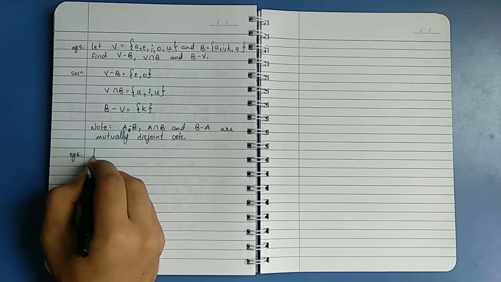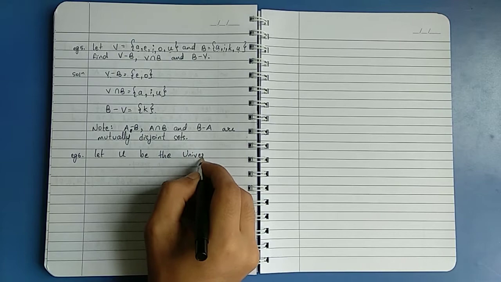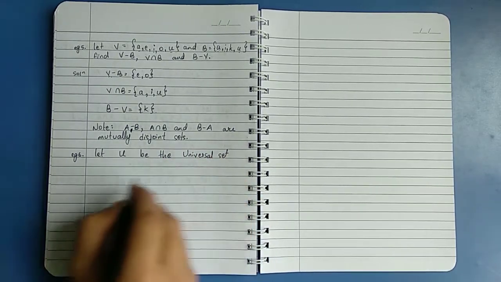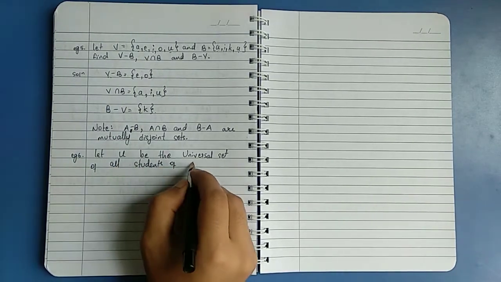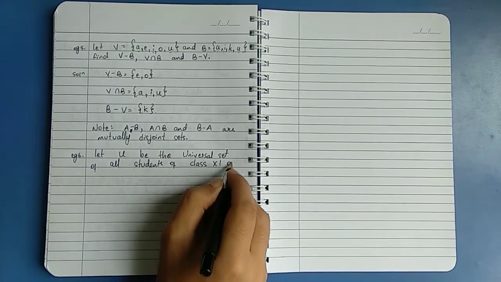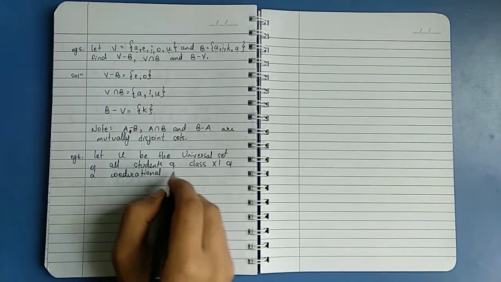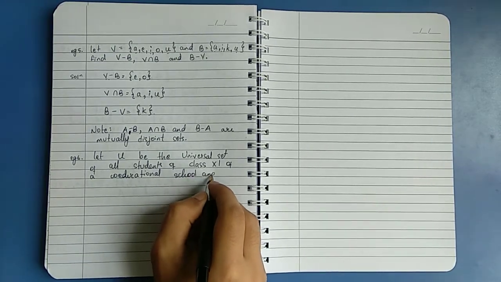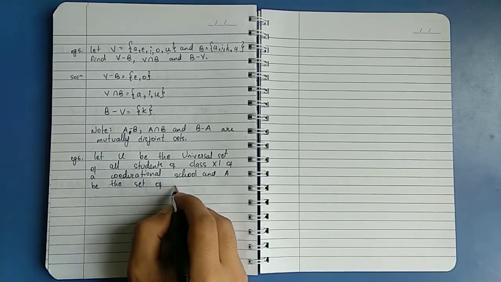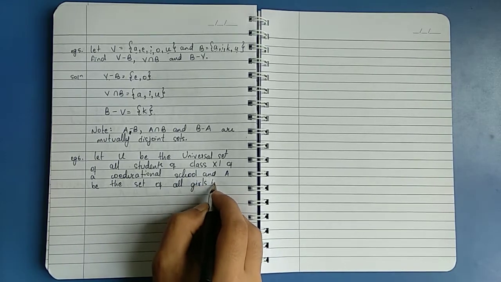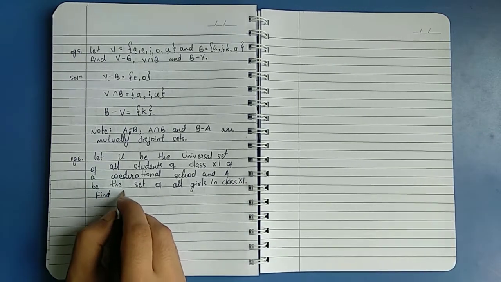Example 6. Let U be the universal set of all students of class 11 of a co-educational school, and A be the set of all girls in class 11. Find A complement.